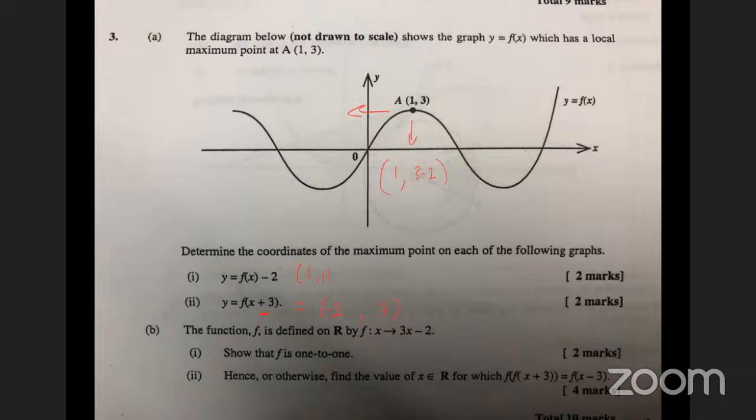How will you show something is 1 to 1? What are the two techniques? Don't forget that already. What are the two techniques to show something is 1 to 1? Injective, yeah. So you have to do the horizontal line test or the mathematical test. You can draw it if you want, or you can just do the mathematical test. Anyone you want. Do that fast.